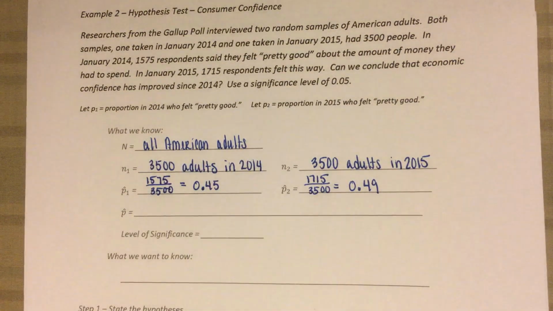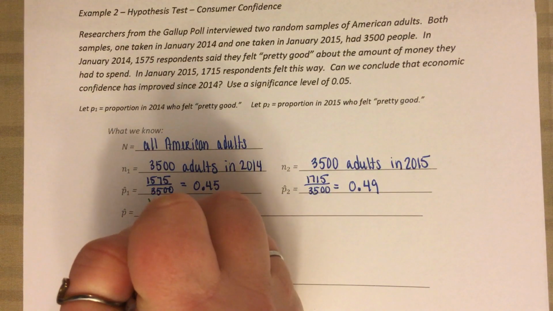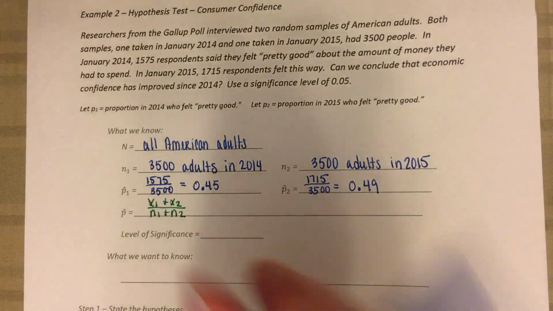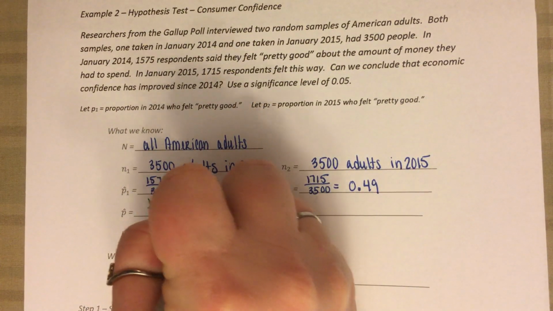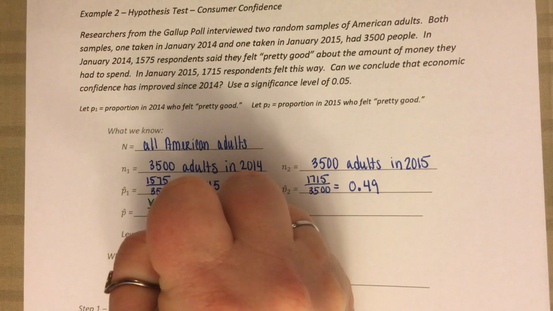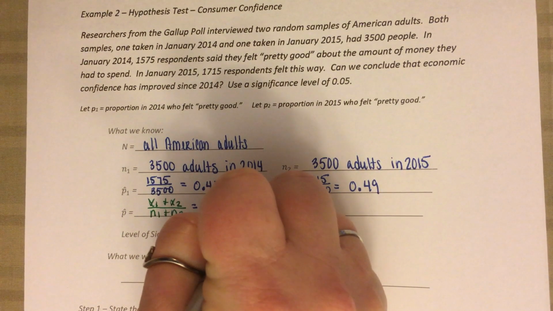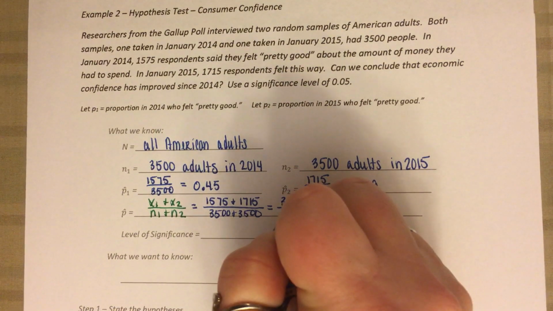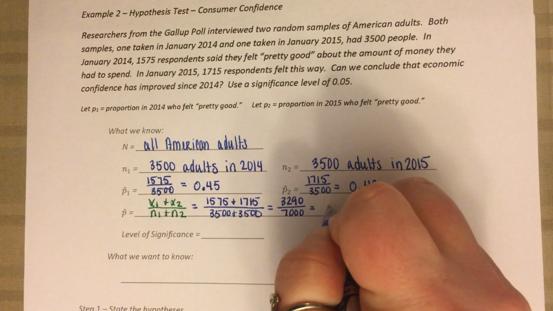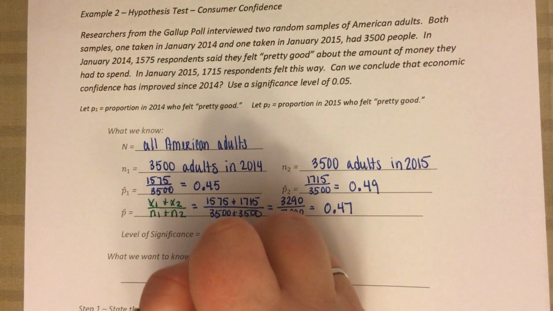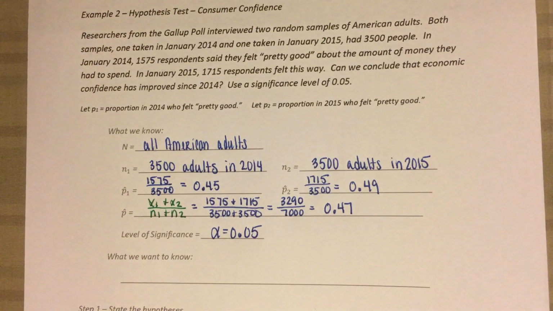Right. So to average these, again, we take x1 plus x2 over n1 plus n2. 1,575 plus 1,715 over 3,500 plus 3,500 gives us 3,290 out of 7,000, which is 0.47. This one turns out to be an exact average of our two percentages because our sample sizes were the same. Okay, our level of significance, we're told, is 5%.